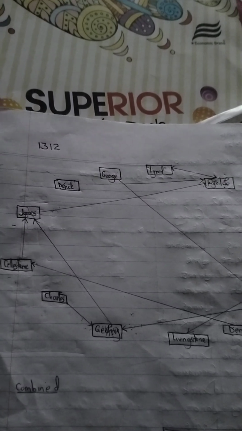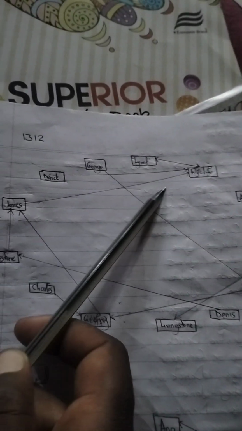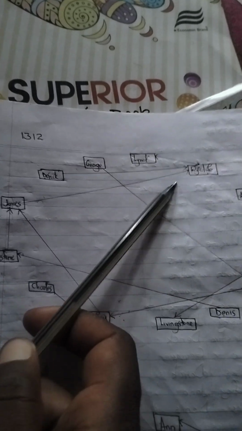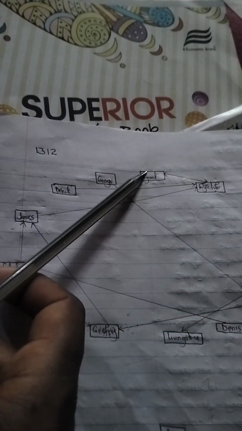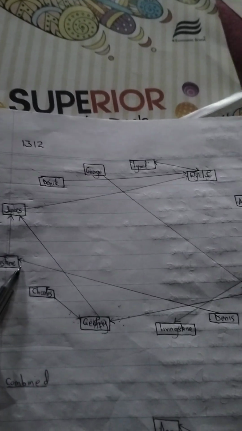Then James is also connected to another 2, Celestine and Wycliffe. You will calculate for both Celestine and Wycliffe. Then Wycliffe is also connected to another 2, Derek and Lynette. Celestine is also connected to another one, Dennis. So you will calculate until the end of the node. I hope I'm clear on closeness centrality.